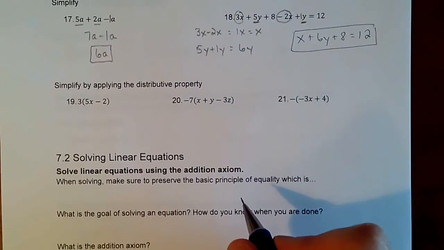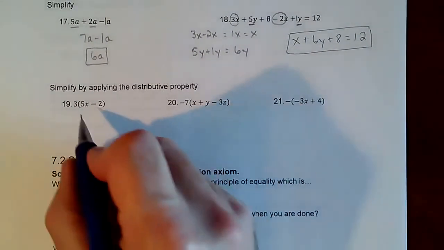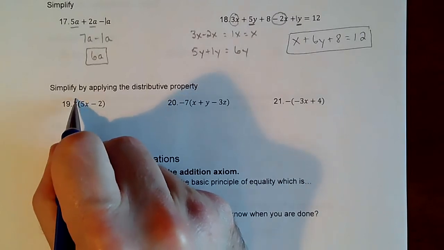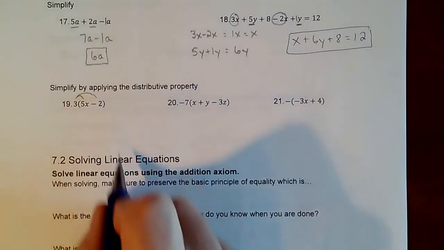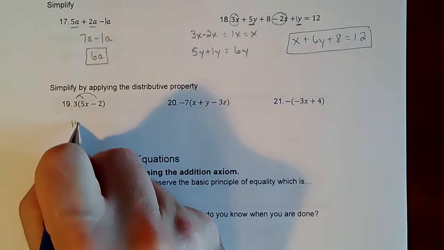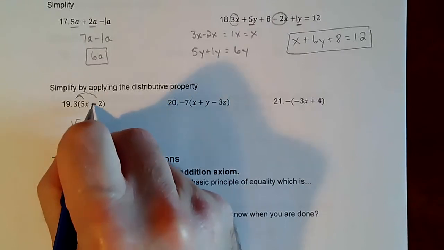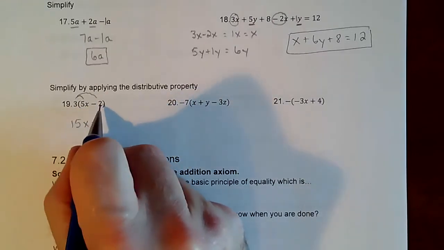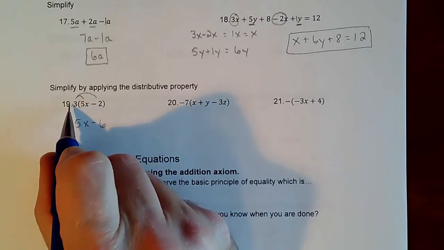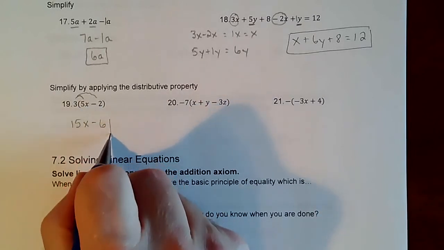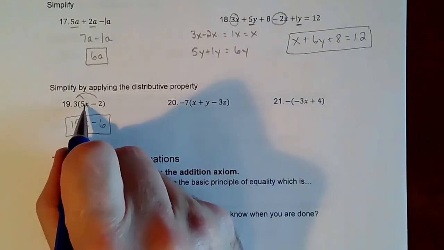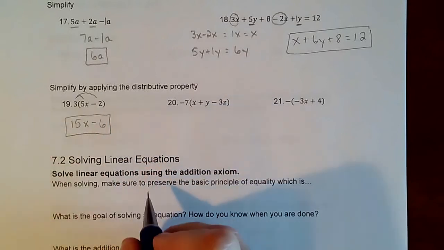All right, and then the last thing is we're going to do a little bit of distribution. Distribution is taking that 3 and multiplying it. So you're going to multiply that 3 to both terms. So 3 times 5x is 15x minus 3 times 2 is 6. Okay, we didn't change the sign. That can happen, but not on this one. So signs stay the same. The values just get tripled. So the 5 turns into 15 and the 2 turns into 6.